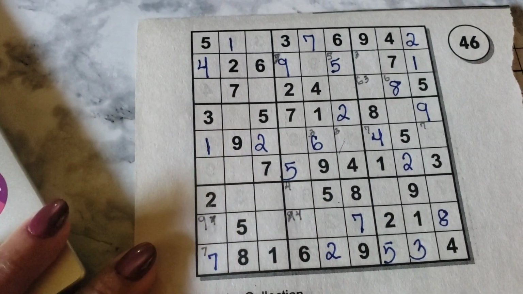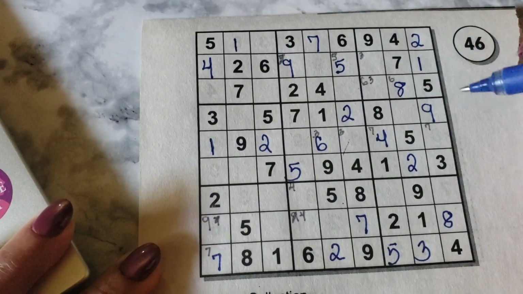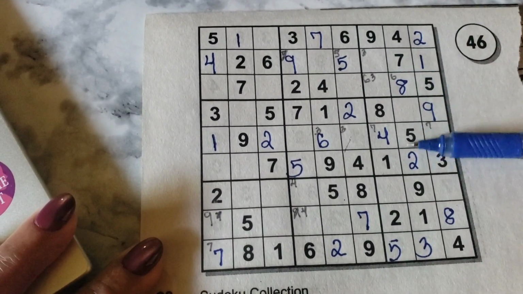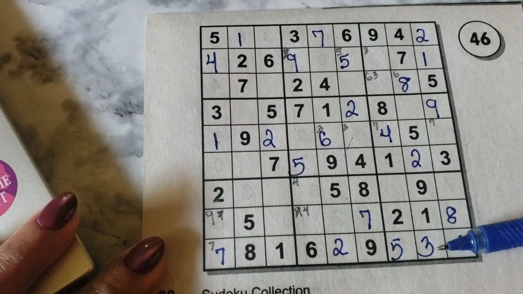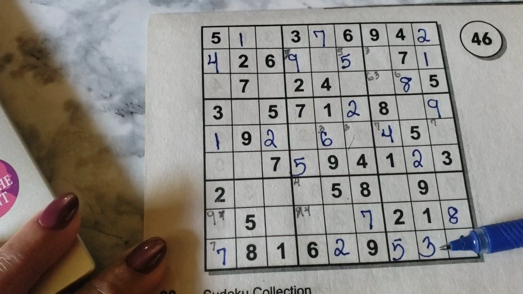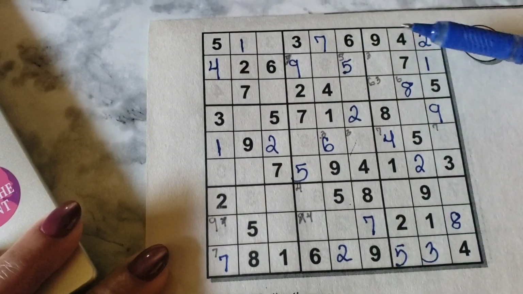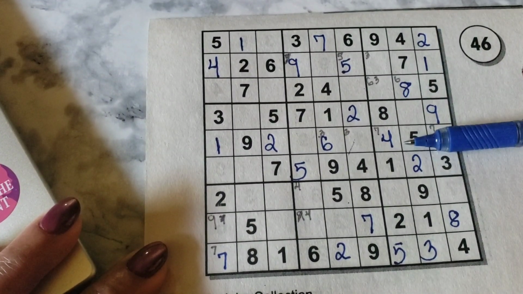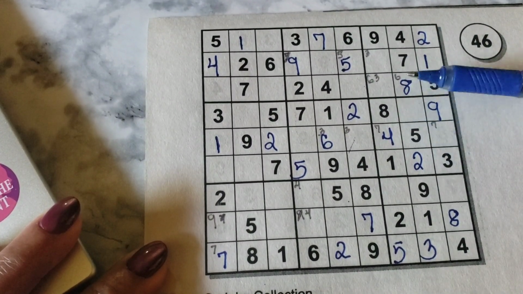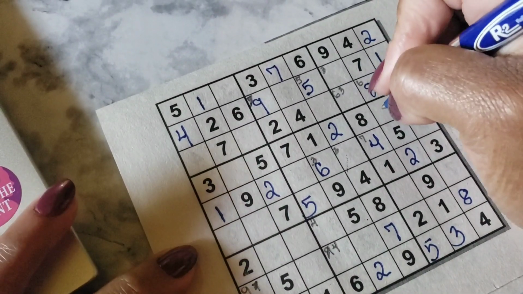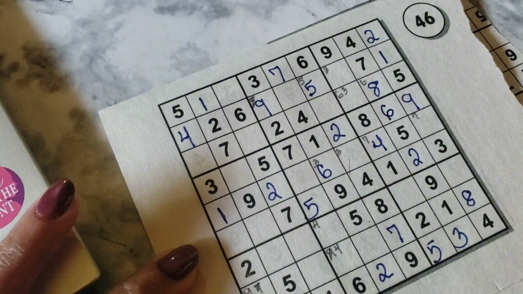So now that we solved for that, I see another vertical line where there's only 1 empty box. So let's solve for this one. 1, 2, 3, 4, 5. So we have a 6 missing. 6, 7, 8. So we have this 6 missing. So 6 can only go here.